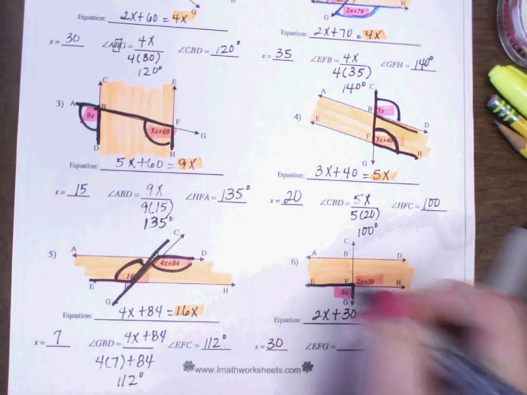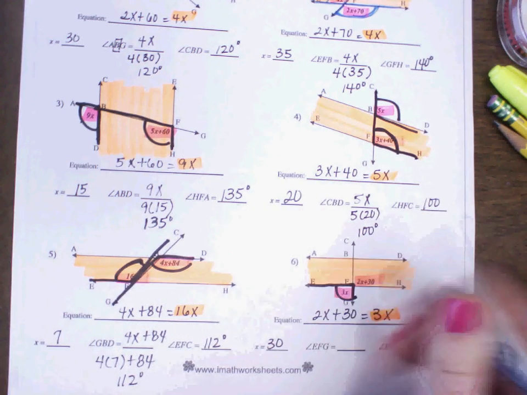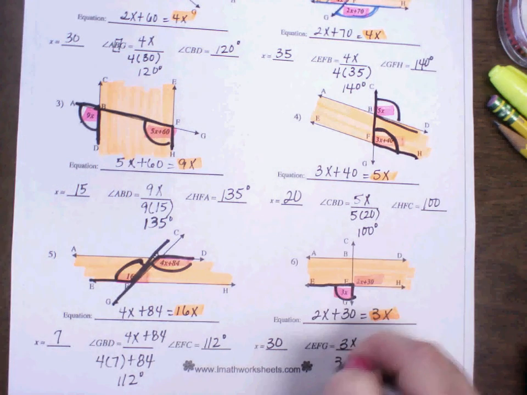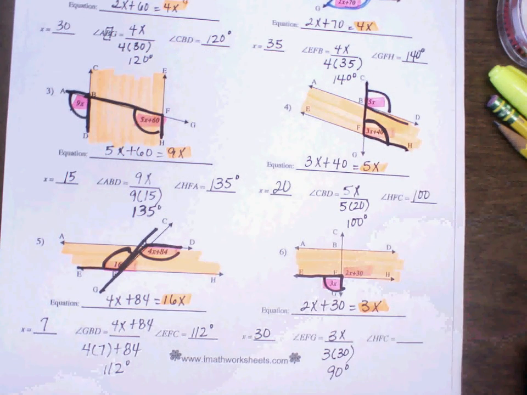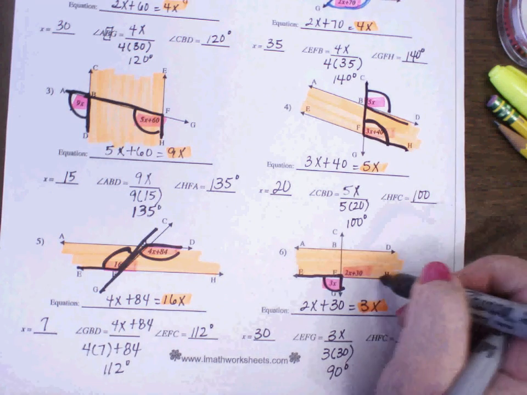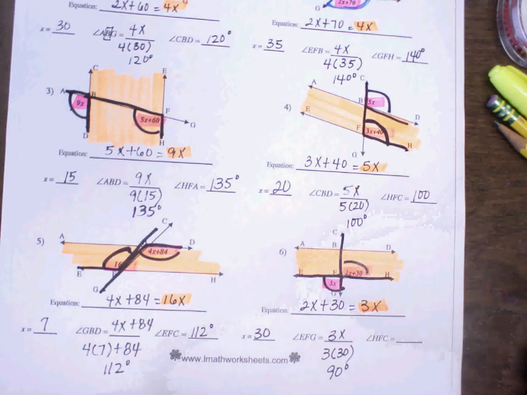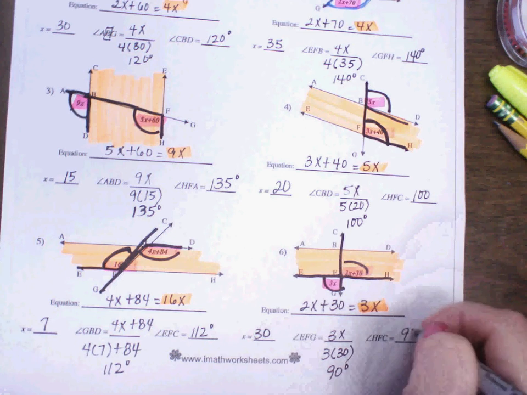They're looking for that one, right? That one is 3x. That will be 3 times 30, which is 90. Good job. And then the other one is E, H, F, and C, which would be that one. They're vertical, so they should be exactly the same.